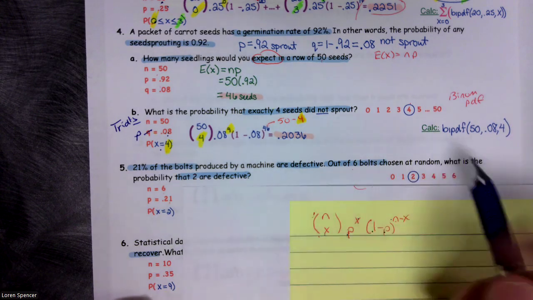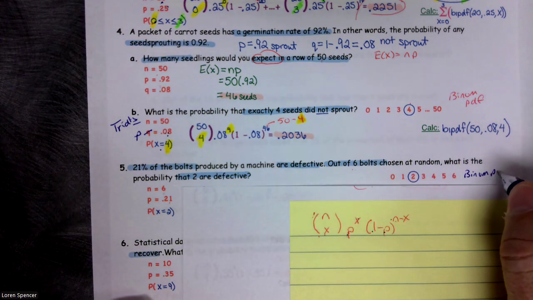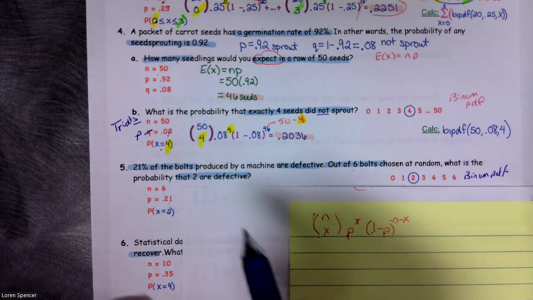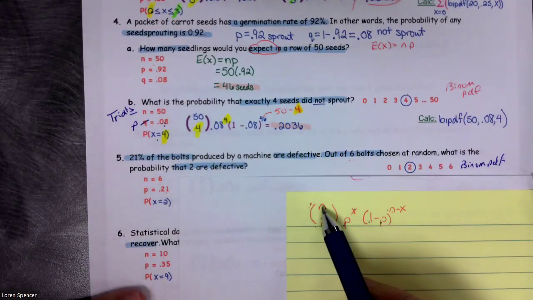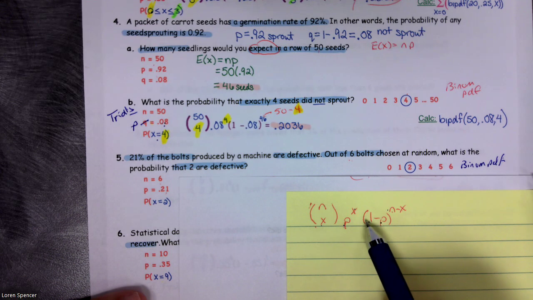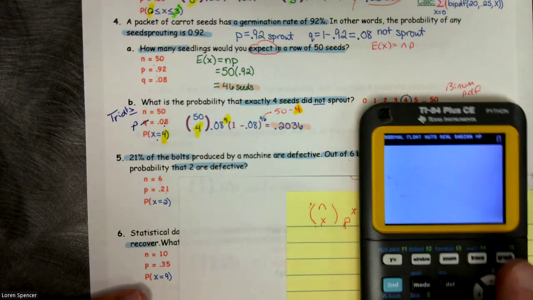I only circled one value. I'm going to go ahead and label this as a binomial PDF. It's not a summation because we didn't circle multiple values. If that's the case, we're just going to use this formula and go 6 choose 2, 0.21 to the 2nd, 1 minus that, etc. So let's go ahead and drop that into the calculator.